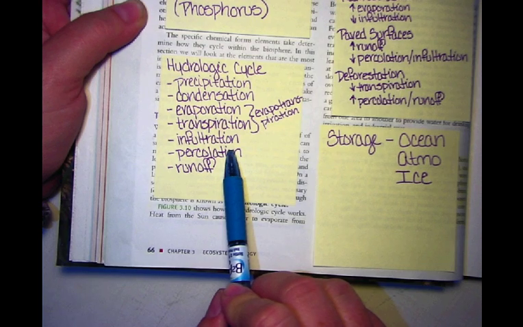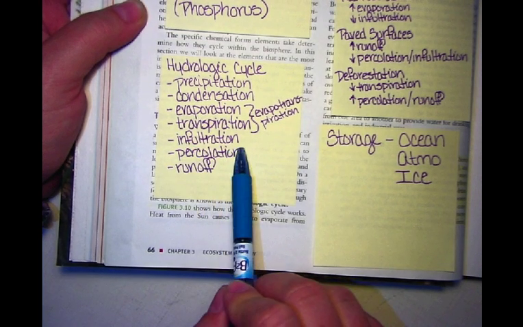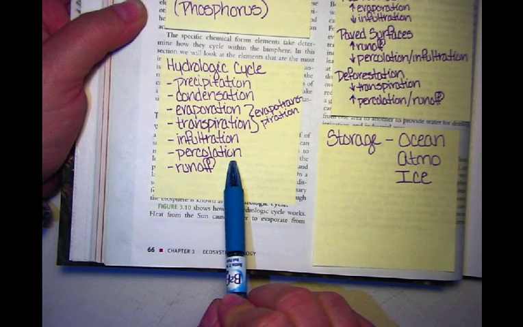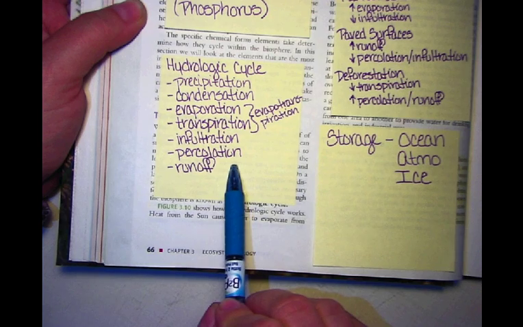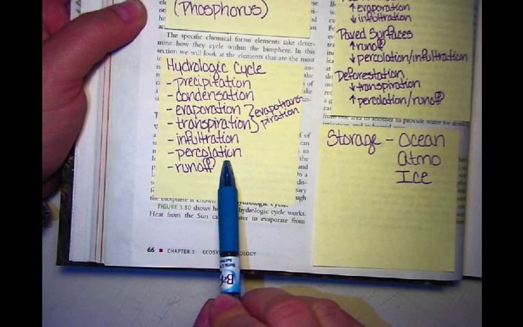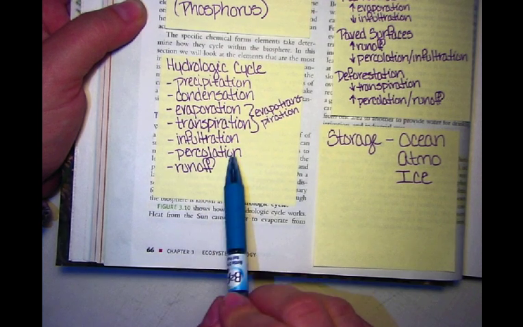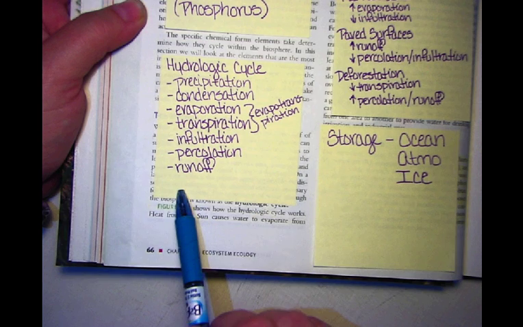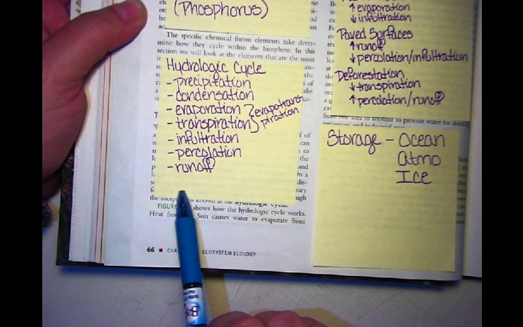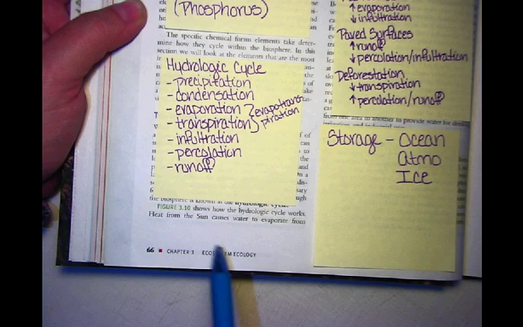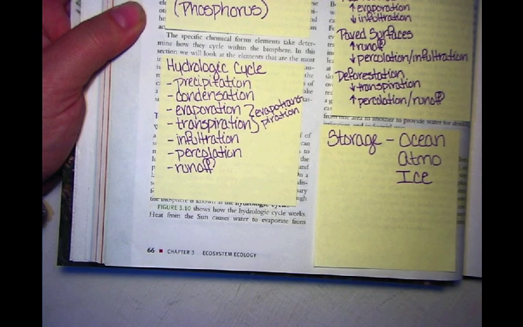Infiltration. If you infiltrate something, it means you go in it. So this is when water goes into the ground. Percolation, if you have a percolating coffee pot, percolation means it works its way through. So water is working its way through the soil and down to our groundwater. And then if it doesn't infiltrate or percolate, that water will run off. It'll hit the surface of the ground and it will run off rather than going into the ground, into the local waterways.